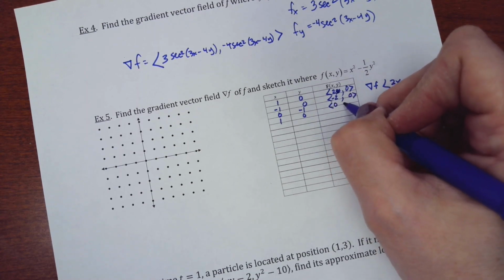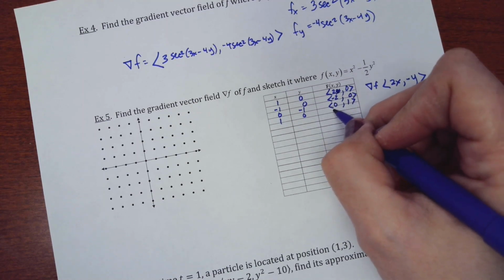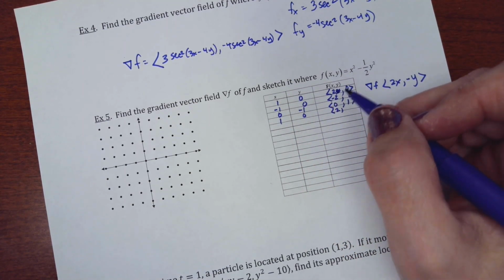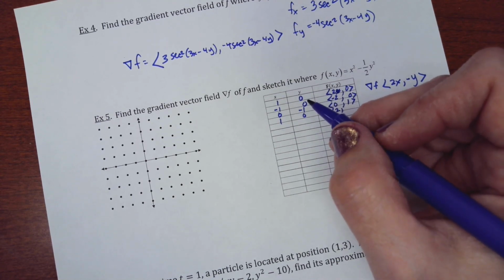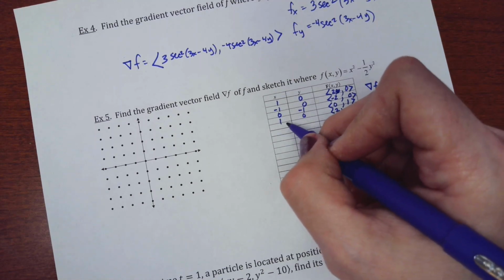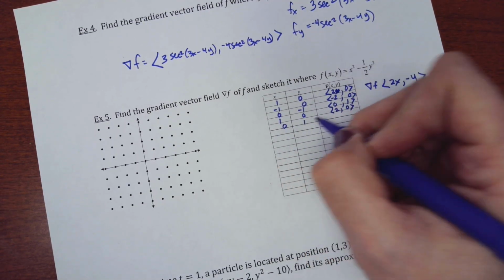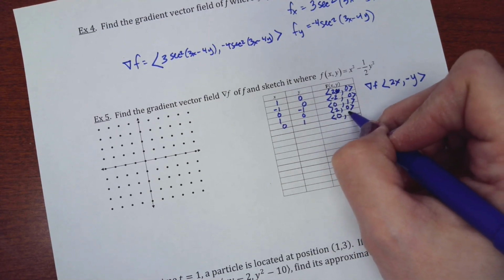Double the x, that's still 0, but that's 1. And double the x, so that would be 2. But what I really wanted was 0, 1. So 0, and then that would be negative 1.